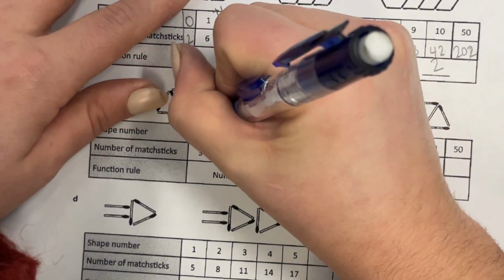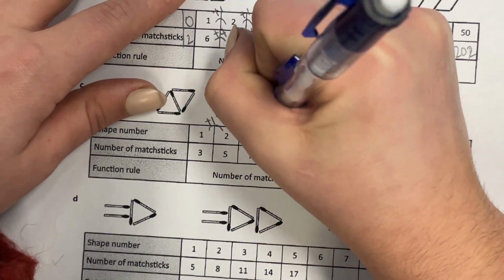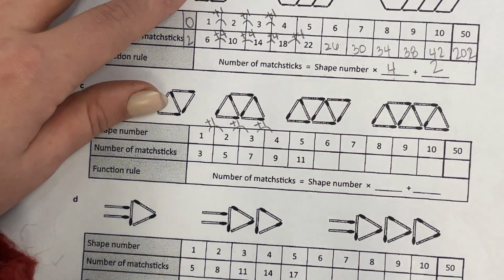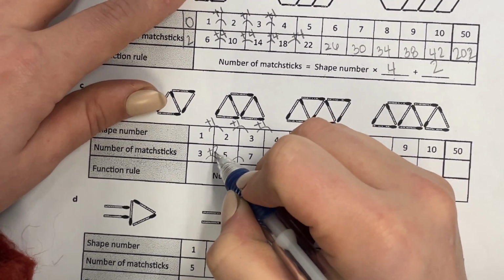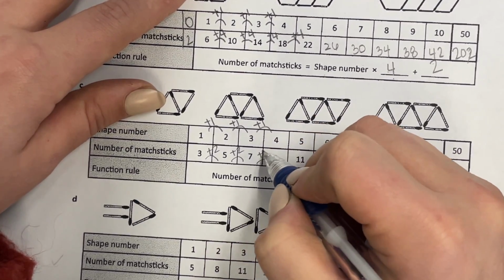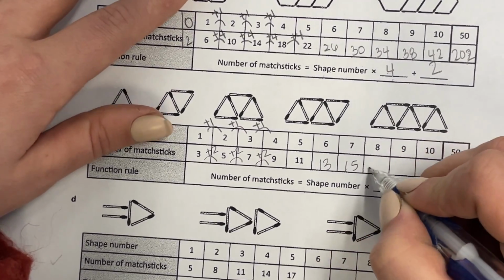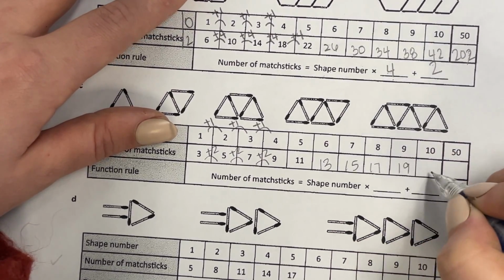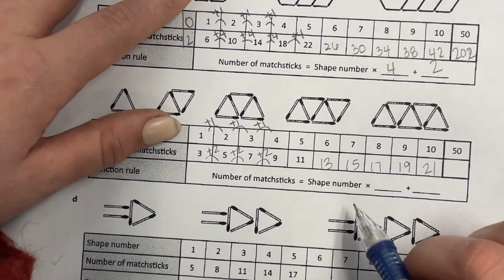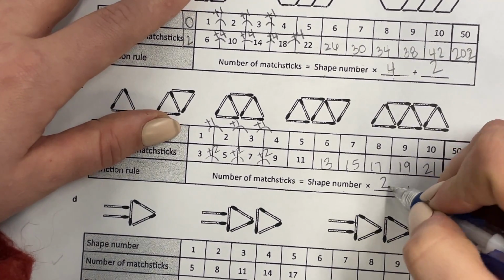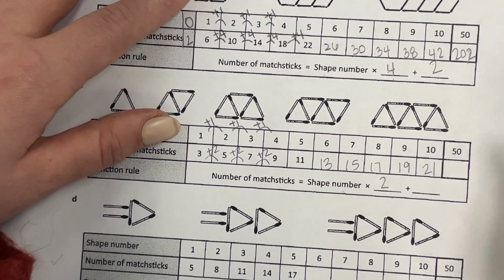Figure number is always jumping by 1. Just always got to check that just in case. And matchstick number seems to always be increasing by 2. So let's fill this out. We'll go 13, 15, 17, 19, 21. All right, so it's going to be shape number times 2, because that is our constant increase, otherwise known as our rate of change or our slope.